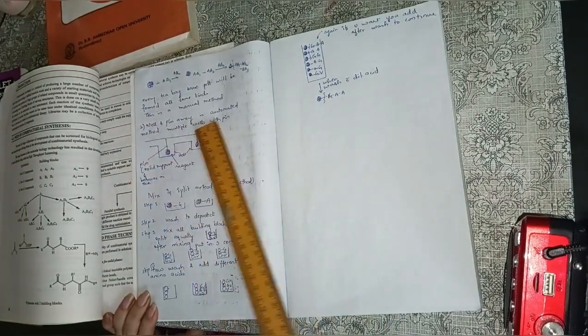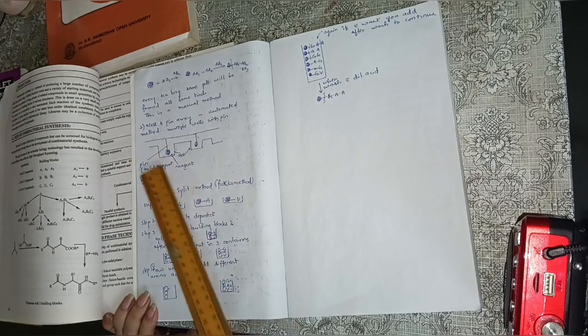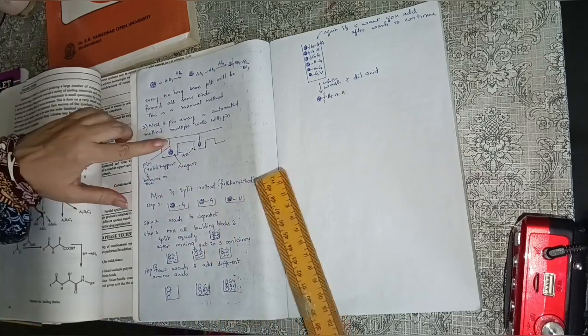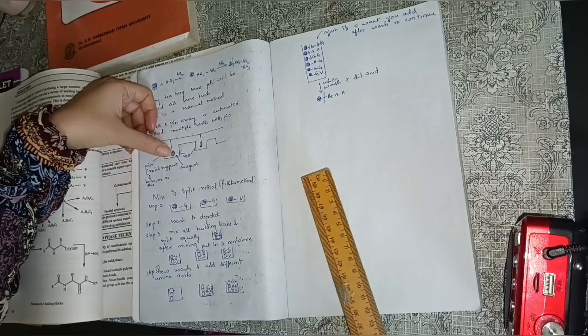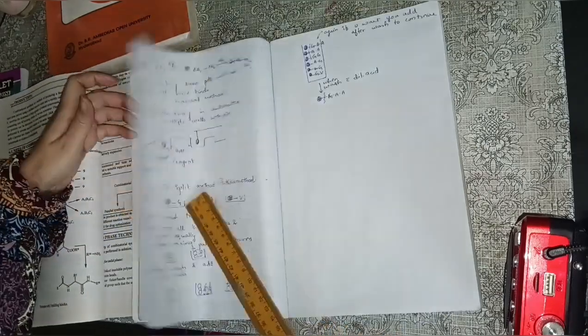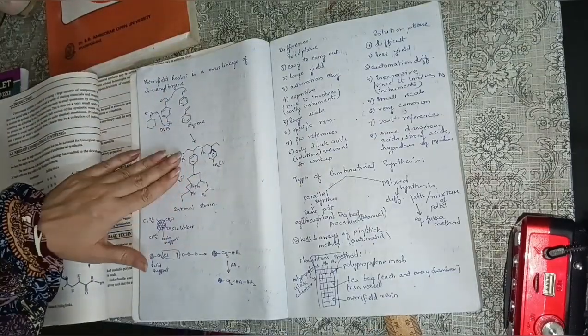Well and pin array is an automated method. Multiple wells are there. In those, the pins with the solid support will be kept. These are the pins, and these are the solid supports. Now solid supports will be coated with resins like this. These resins are made up of these kind of structures.